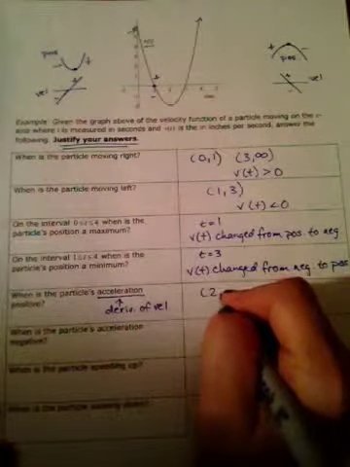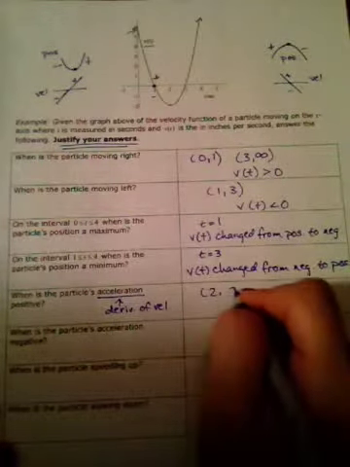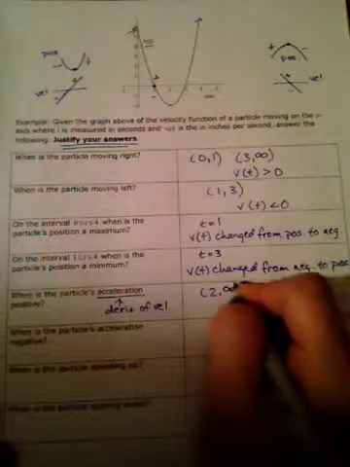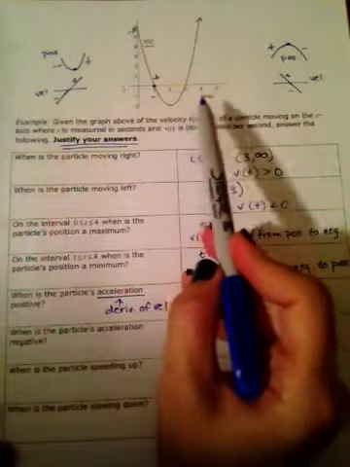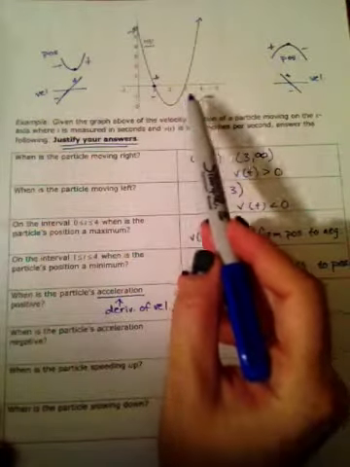So I'm going to write 2 to infinity, and I'm going to say v of t is increasing. Note that I'm using velocity for all of the justifications, because this is the graph of velocity they've given to me. So I'm trying to stick with this for every justification.